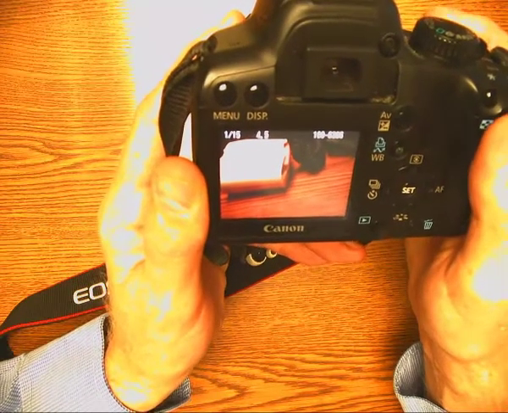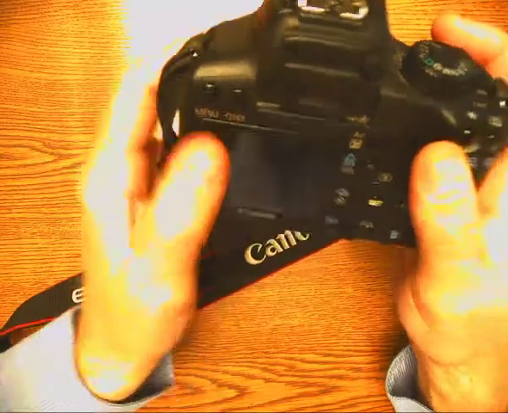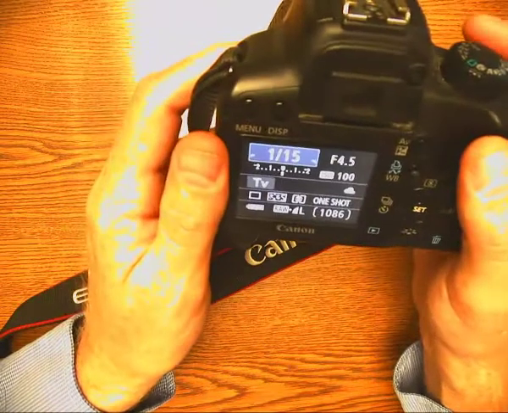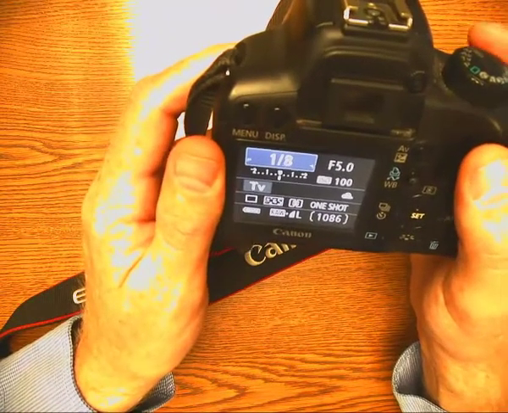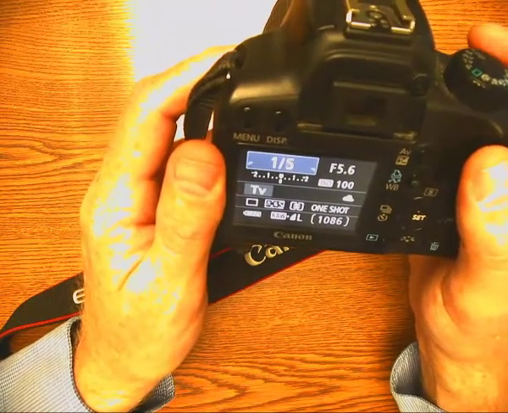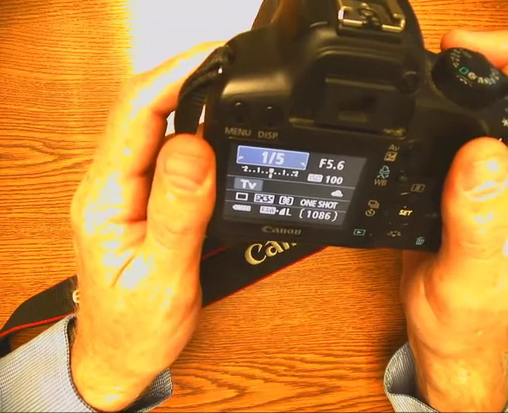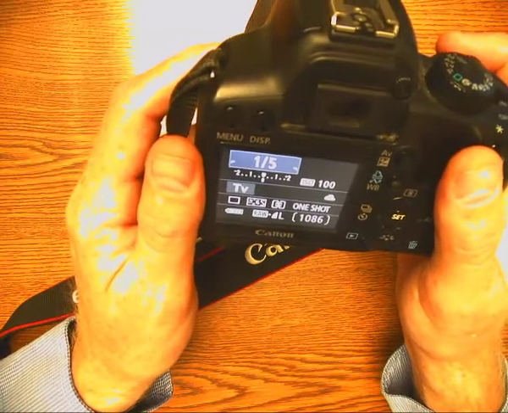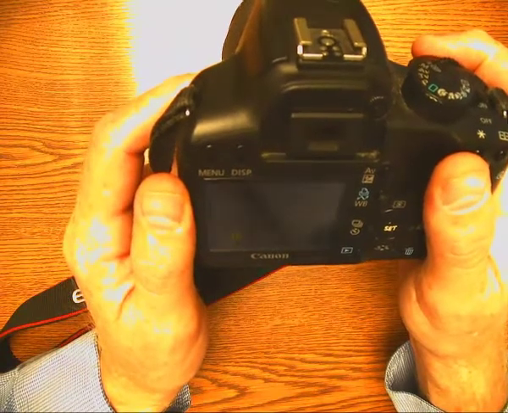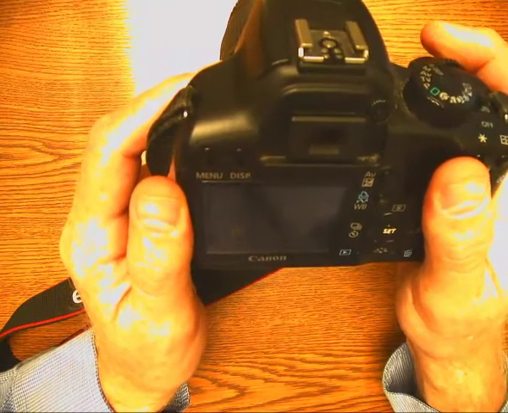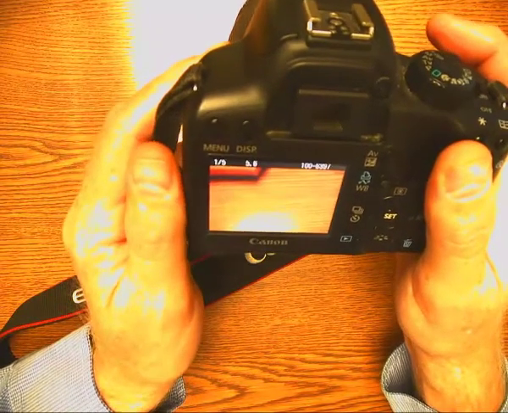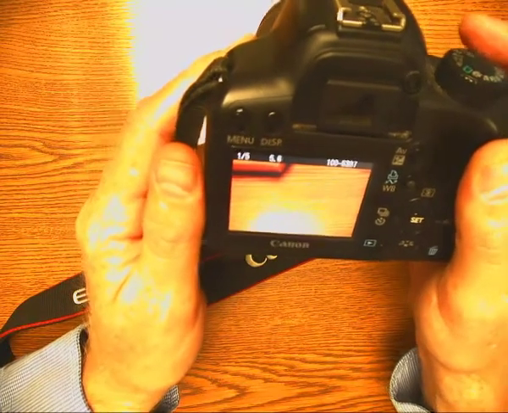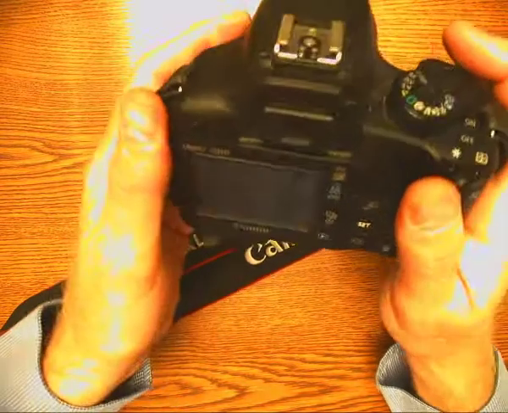So if I were to change the shutter speed now, I'm going to move it down to a really slow shutter speed. It will then choose the f-stop. So here I go. I'm going to take a picture again. And notice how long it took to do that. And there's the picture that it took. And notice it's 1/5 of a second at f5.6.